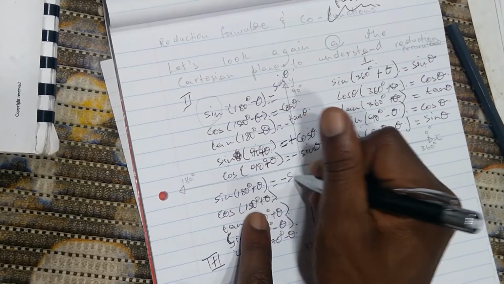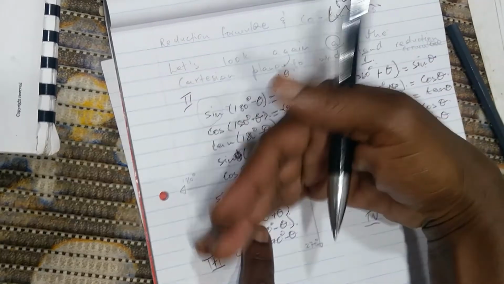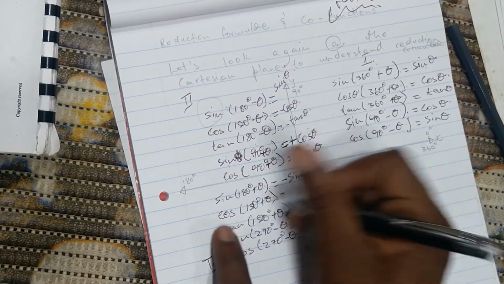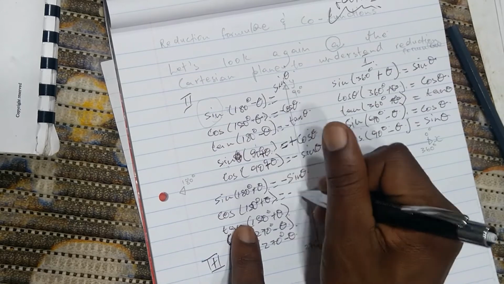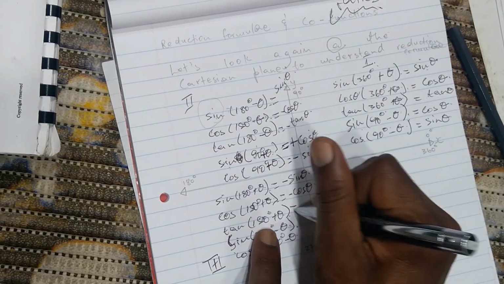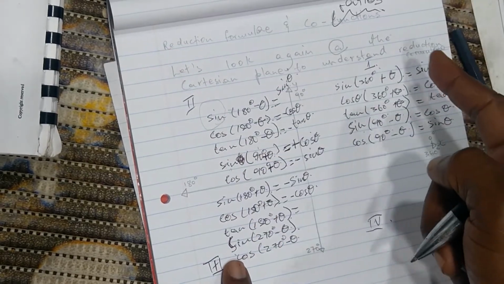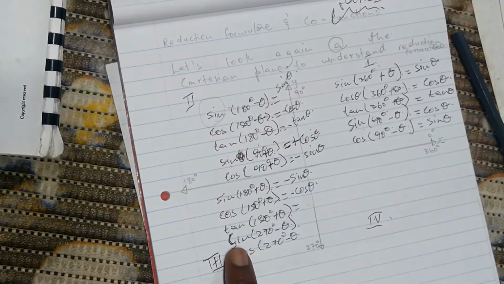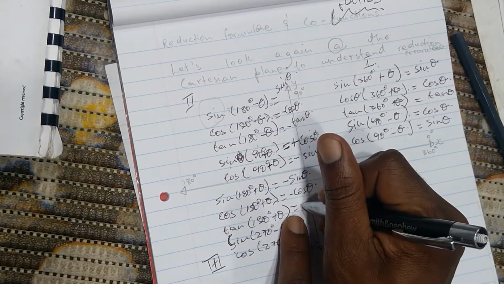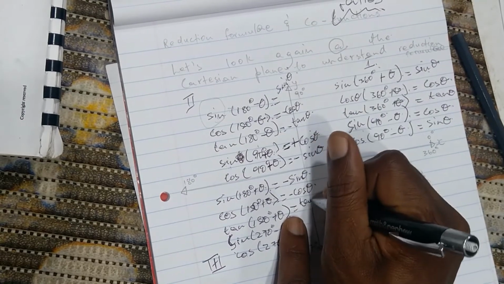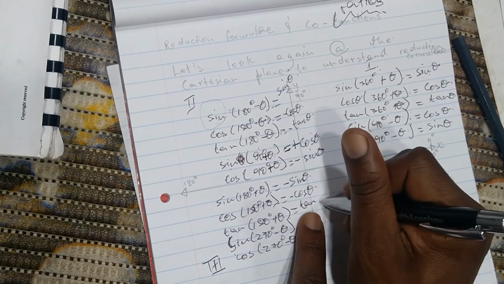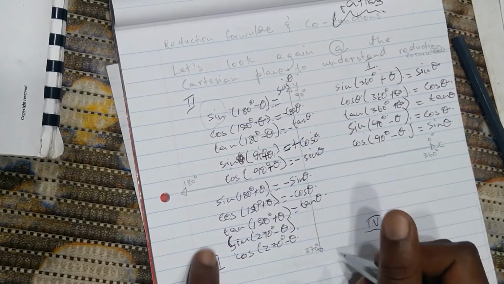So again here, sine, how is sine in this quadrant? It is negative, so 180 doesn't have any effect, so it just becomes negative sine theta. Again here the cos in this quadrant is negative, so it's negative cos theta. And then the tan in this quadrant, remember it was All Stations To Cape Town, so tan is positive in the third quadrant.